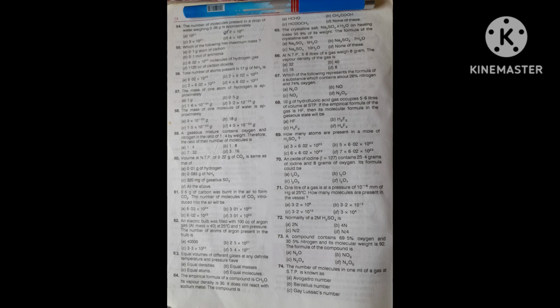First option is HF, second is H2F2, third option is H3F3, fourth option is H4F4. Now it is actually easy. Within 1 minute you can solve it.